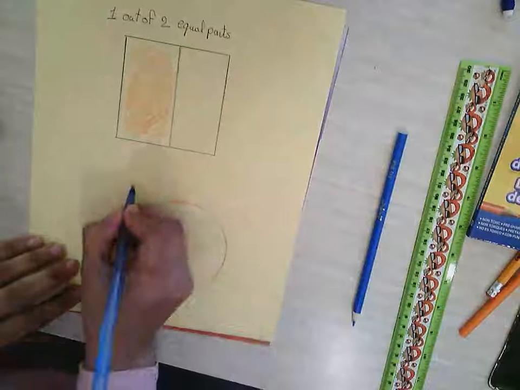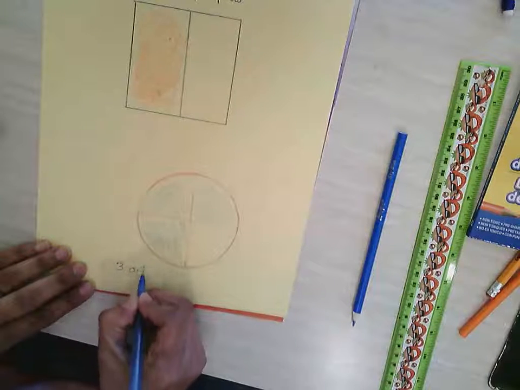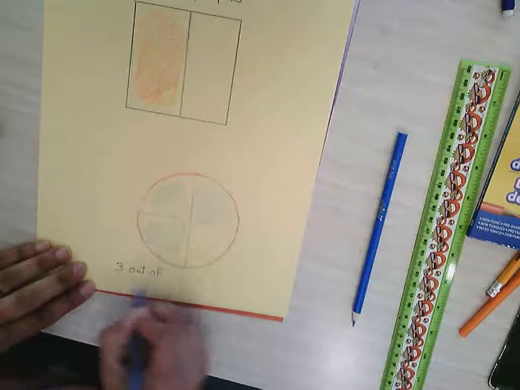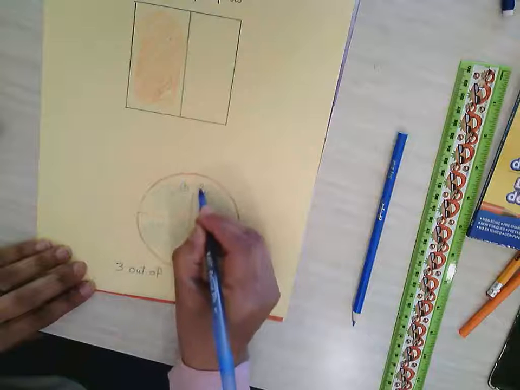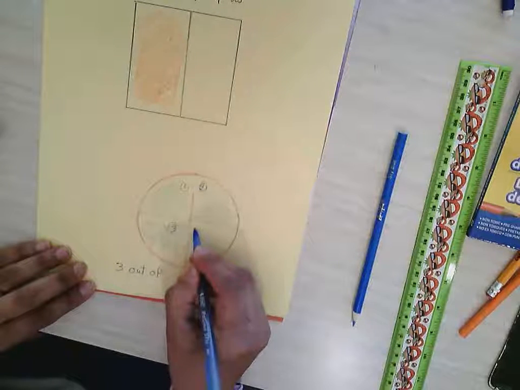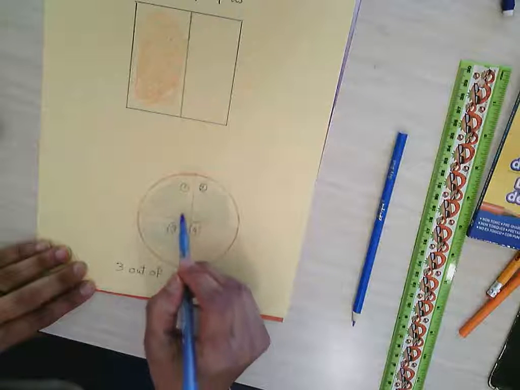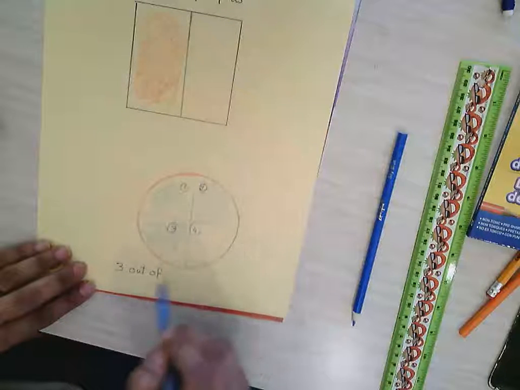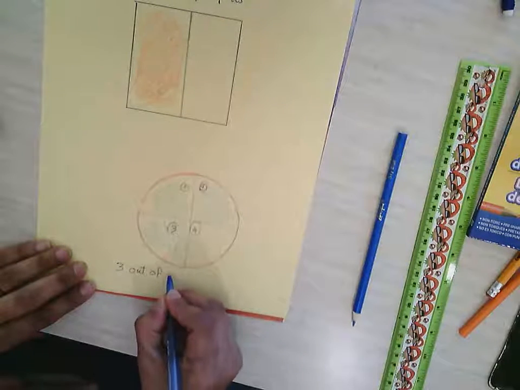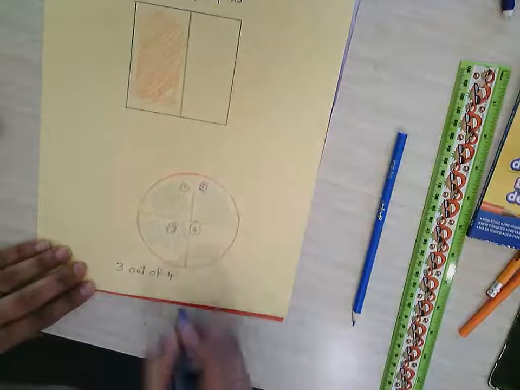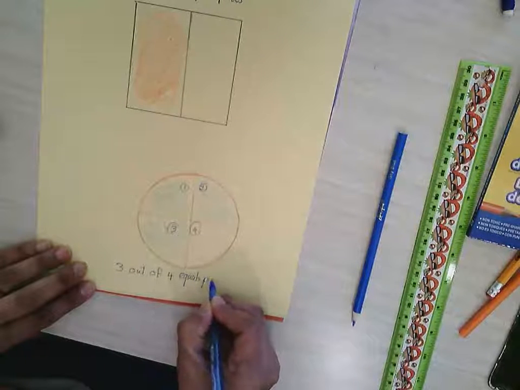So I'm gonna write it down here. 3 out of how many parts altogether? 1, 2, 3, 4. So 3 equal parts shaded out of 4, out of the total parts that I split it, out of 4 equal parts.